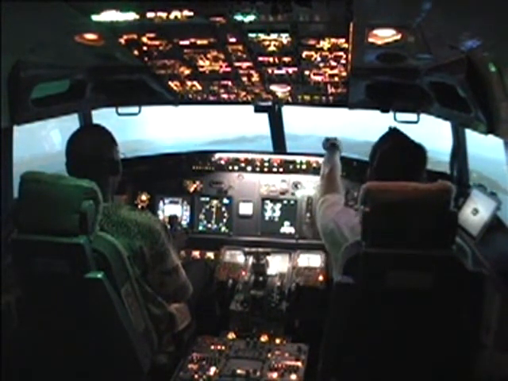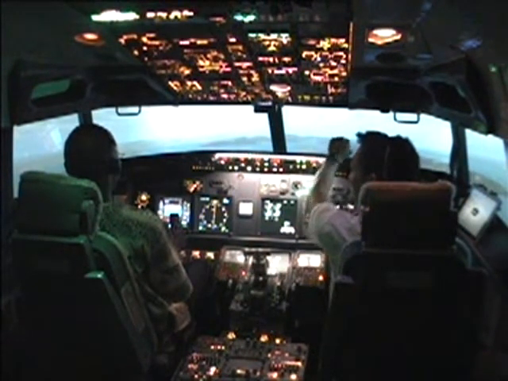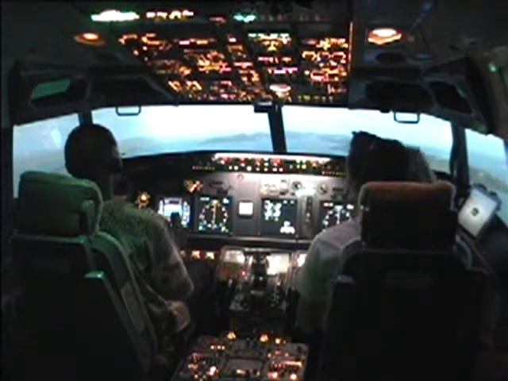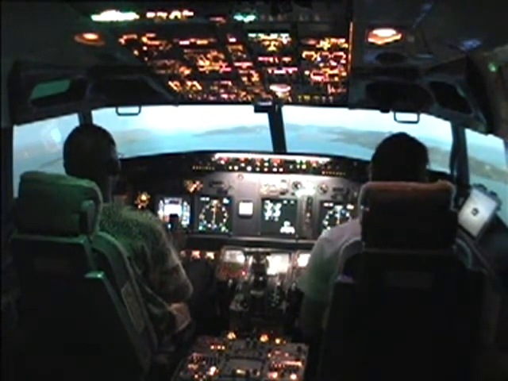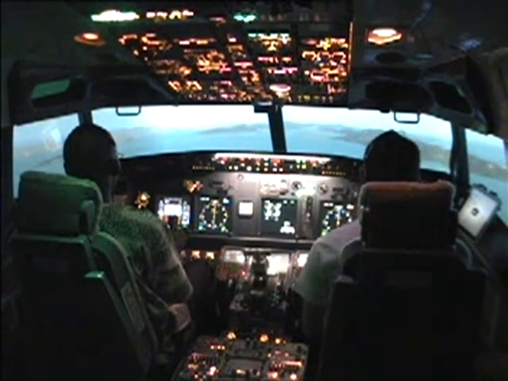Right, if you look outside, you see that island in front? That's Hong Kong Airport. We can't see it yet, but as we get nearer to it, you start to see it appear. Right, just maintain 5 degrees for now.